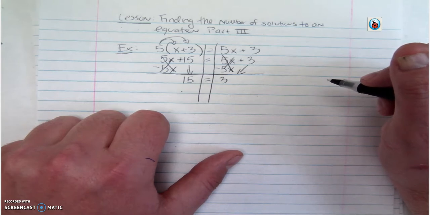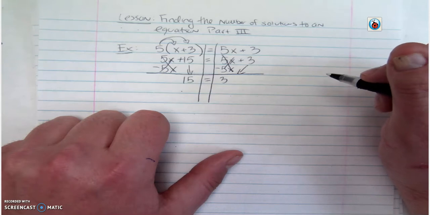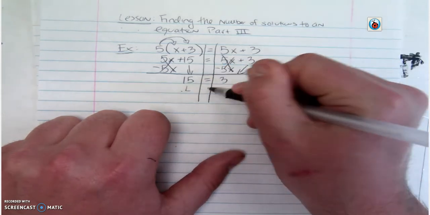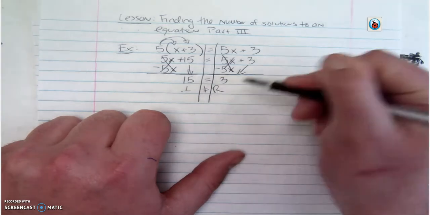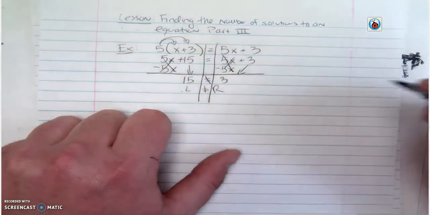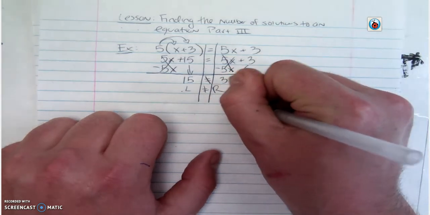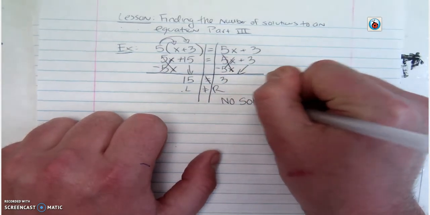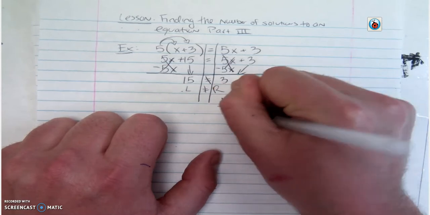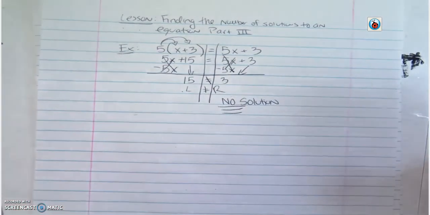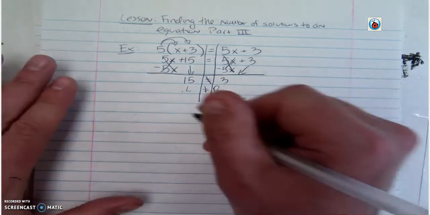We know it's not going to be infinite solutions, as we looked at in part 2, because the left side here does not equal the right side, because 15 is not equal to 3. That's an untrue statement. When we end up with an untrue statement when we're solving equations, this indicates to us that there is no solution. No solution. And just as with the other examples, we were able to prove this by doing a check.